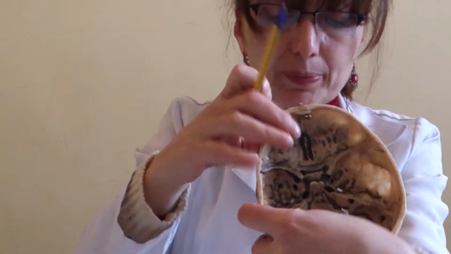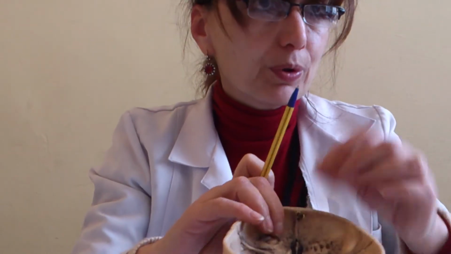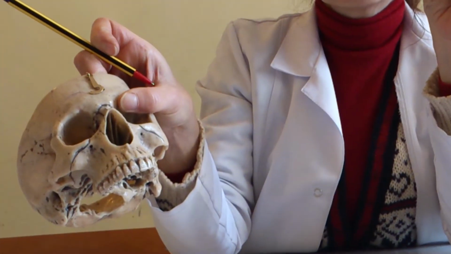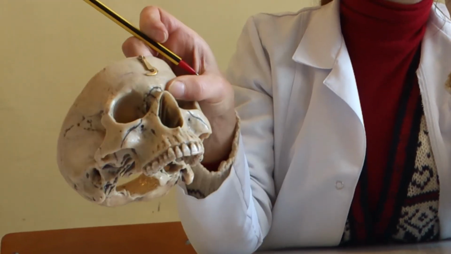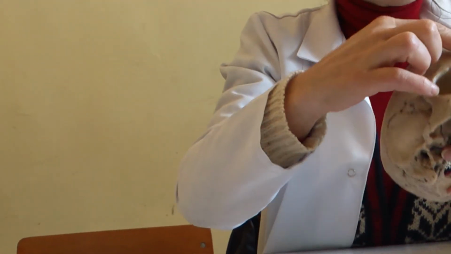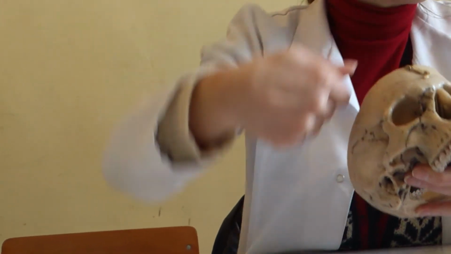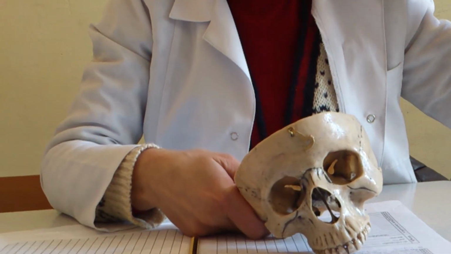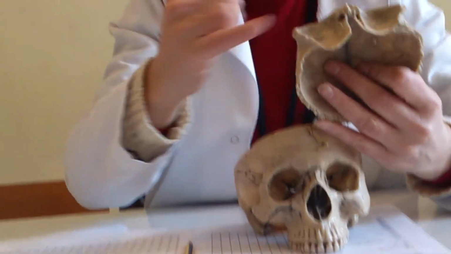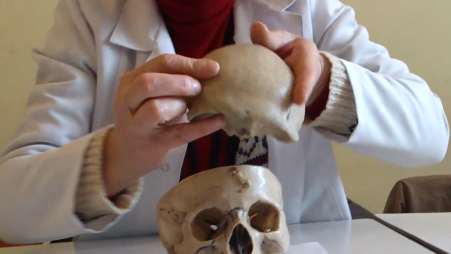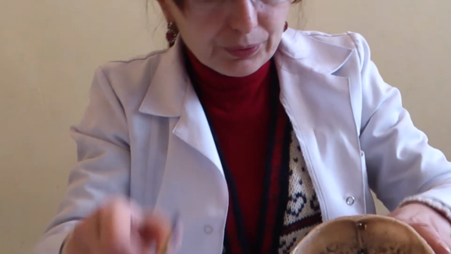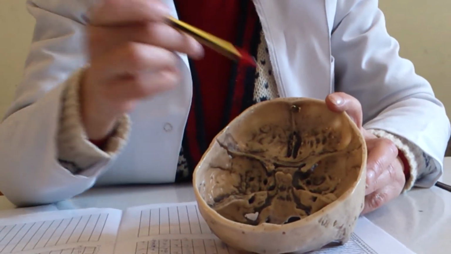In front of the cribriform plate you have another small bone: the frontal bone. Here are the nasal bones. The roof is formed by the nasal part of the frontal bone and the cribriform plate of the ethmoid bone.